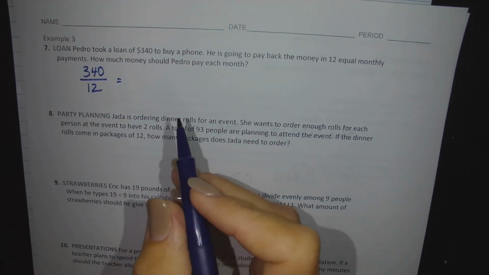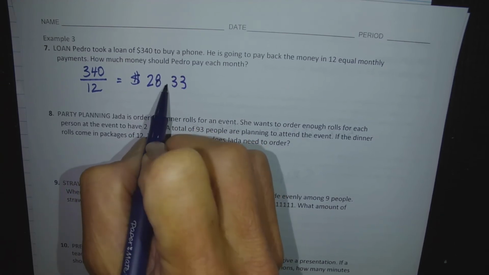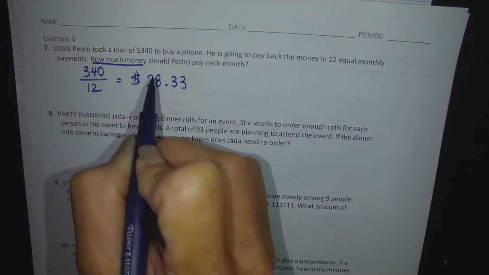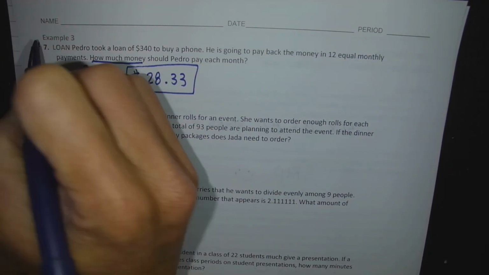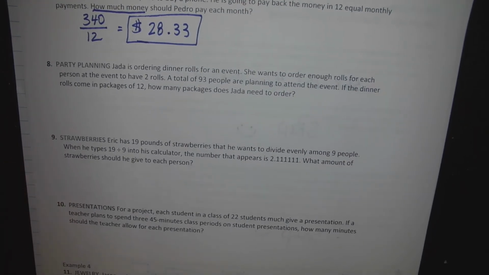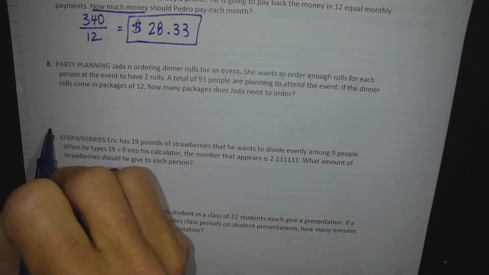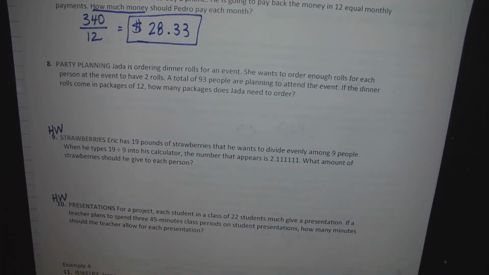Somebody got it? 28.33. Make sure you read what it's asking for. Okay. I like that one. Let's start number 7. I want you to do number 8. Should star number 7. All right.